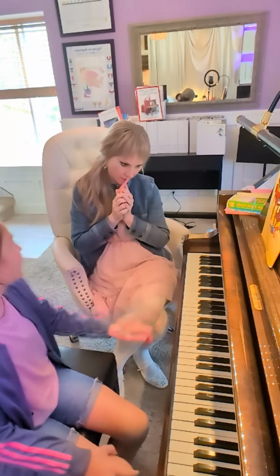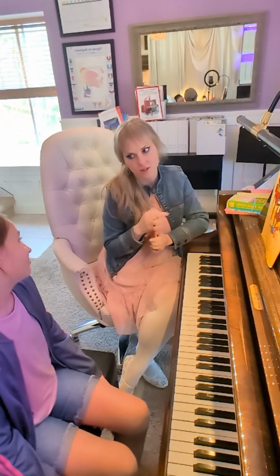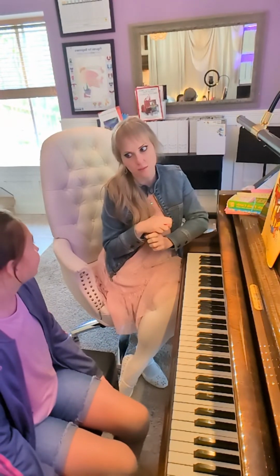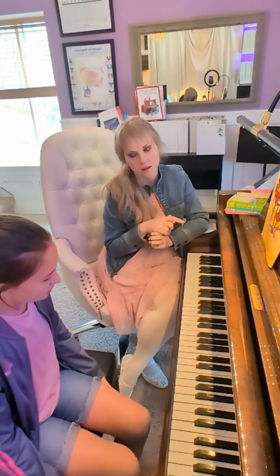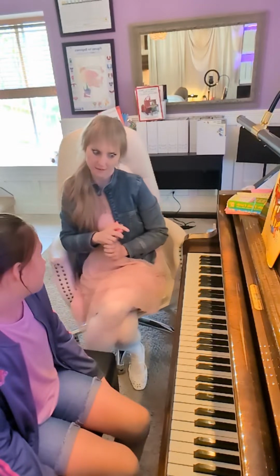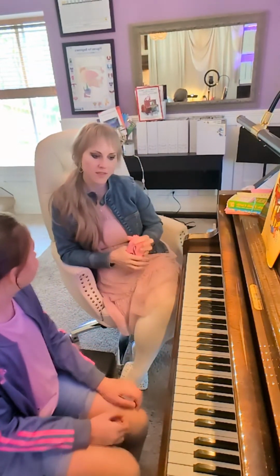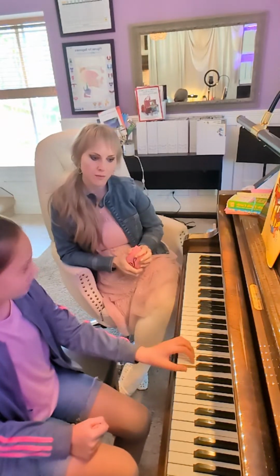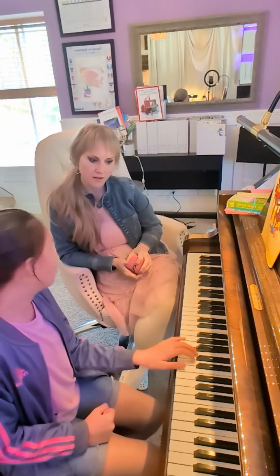D. F. Good. And the first F, that is the first line note of the treble clef, what is the name of that F? F4. Yes. Very good. And if you put your thumb on middle C, which finger falls on that F? 4.